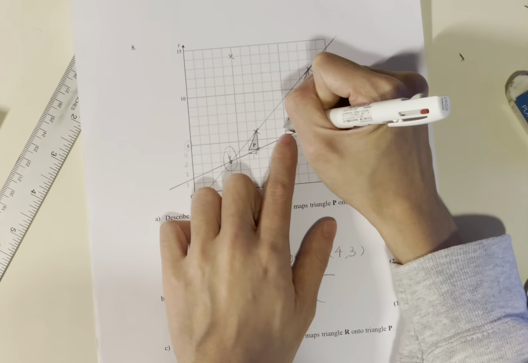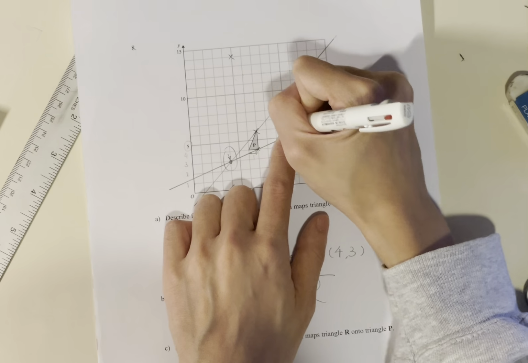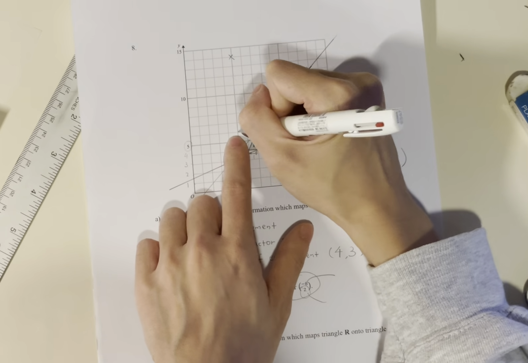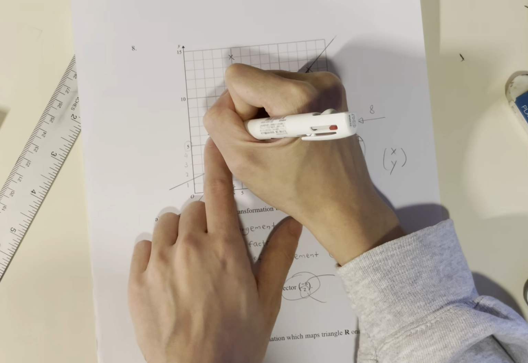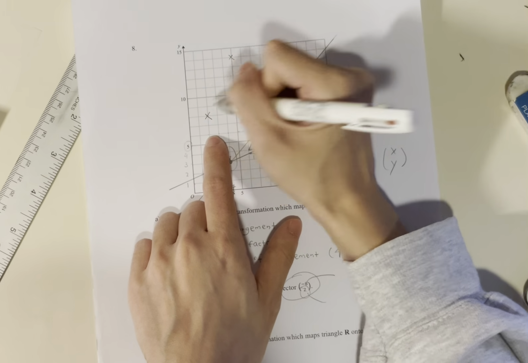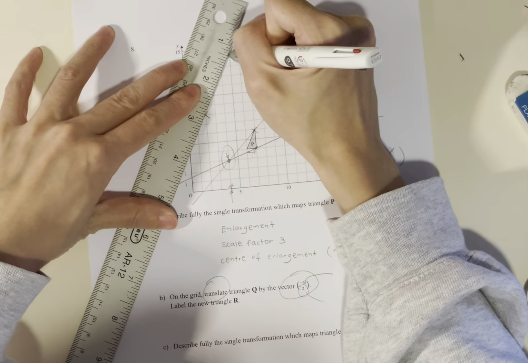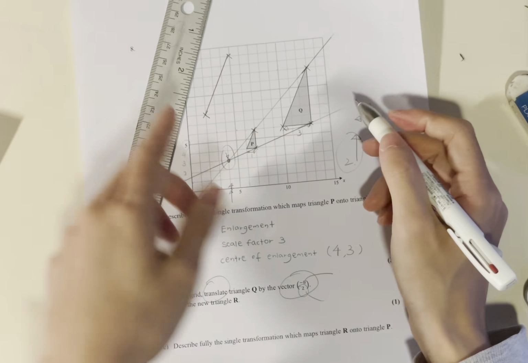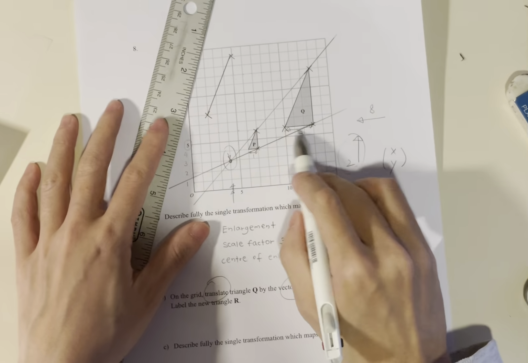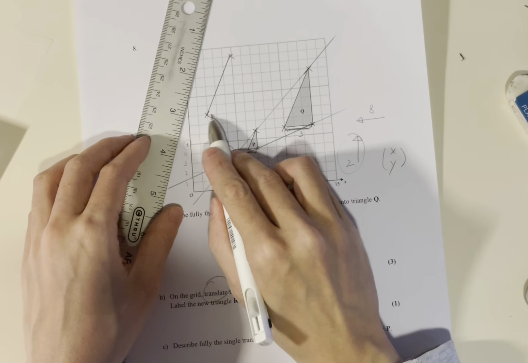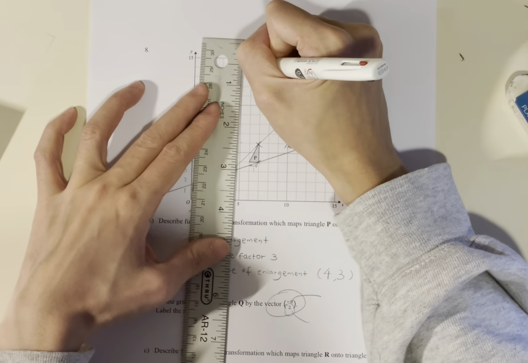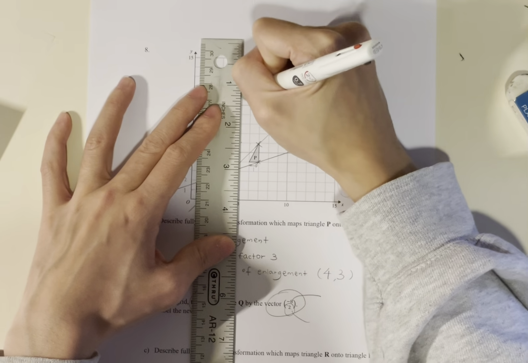So start with the Q. So this point here, 1, 2, 3, 4, 5, 6, 7, 8, and then goes up 2 points. So it's here. So we draw a line. And do we have to do the third point? You don't have to, because the distance is fixed. So we know that the other point is here.